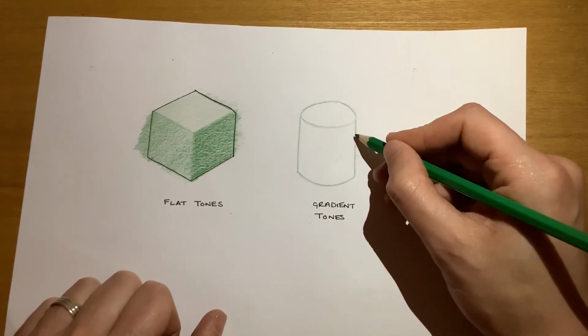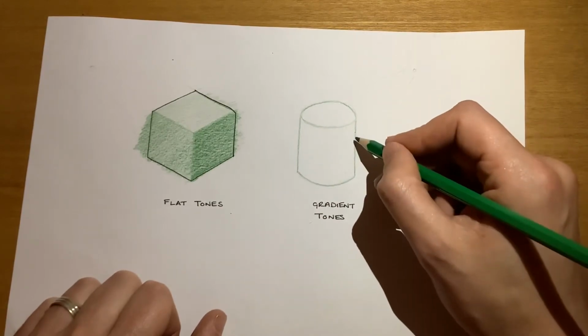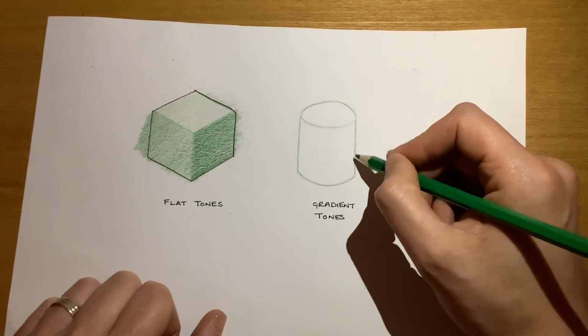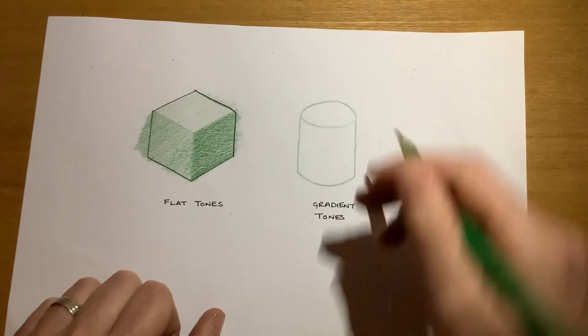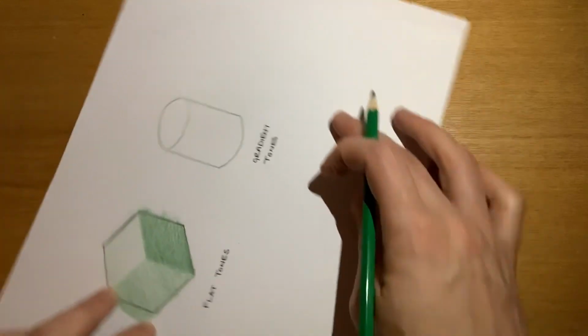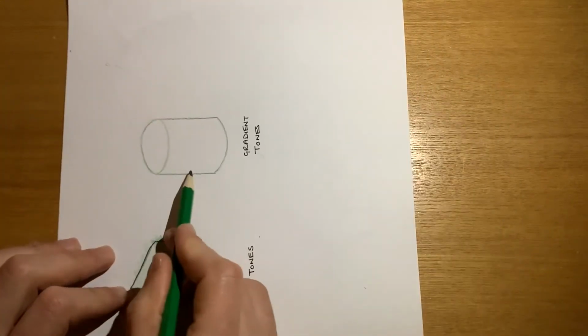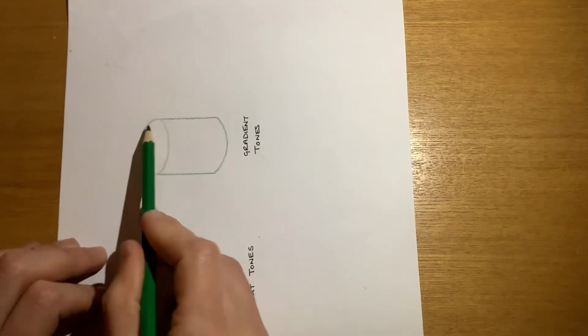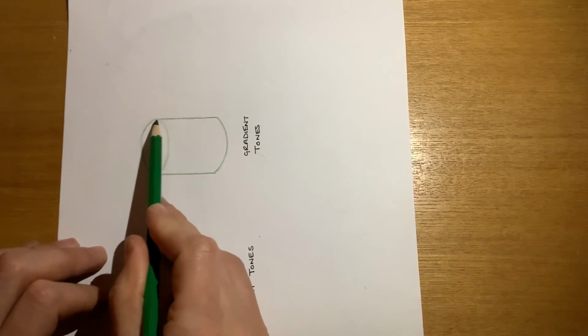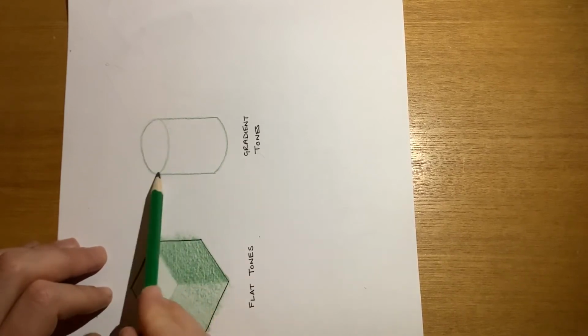Similarly, as it starts to move around the back and get further away from our light source, what we would see is it would start to get dark around that edge there. What I'm going to do first of all is rotate my page round so that I can work parallel to this edge. I'm also going to make sure when I first render that I include this top surface.